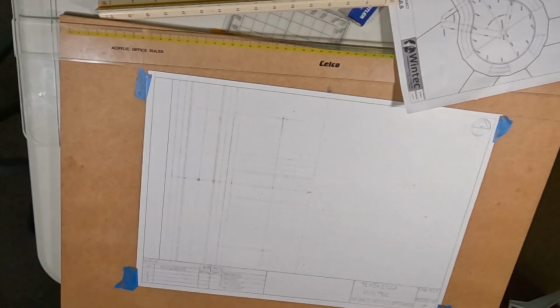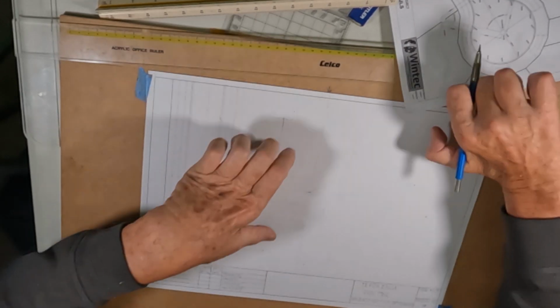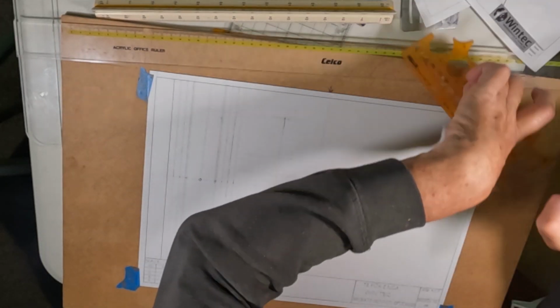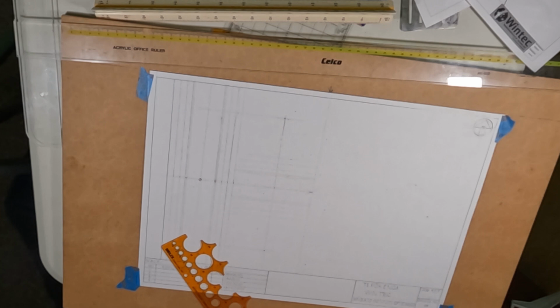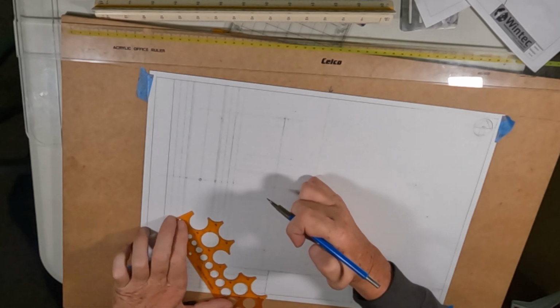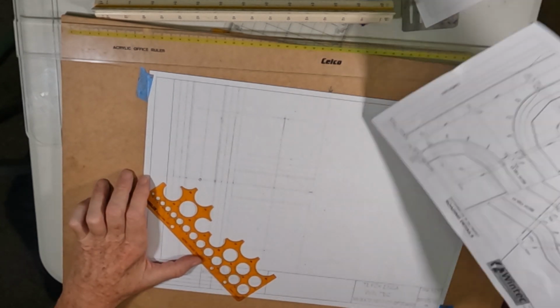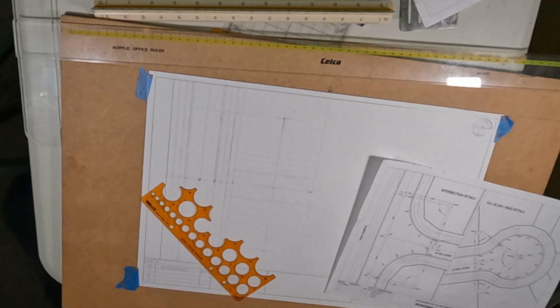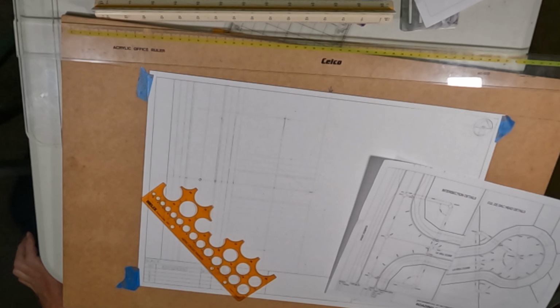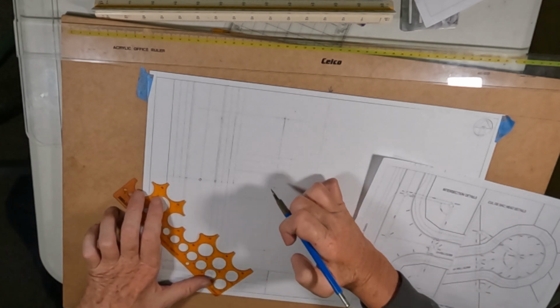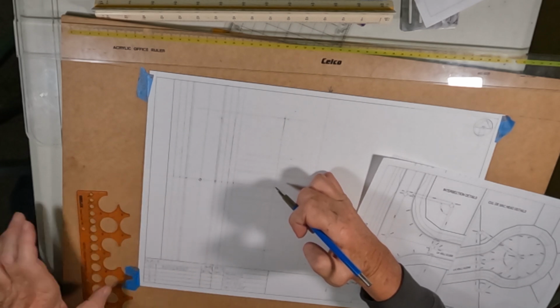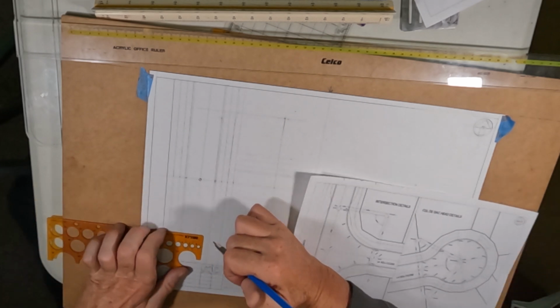And these here are also little key points. So this here's a little key point for the intersection. It's the tangent point for these curves here. So I just go with my smallest one here.